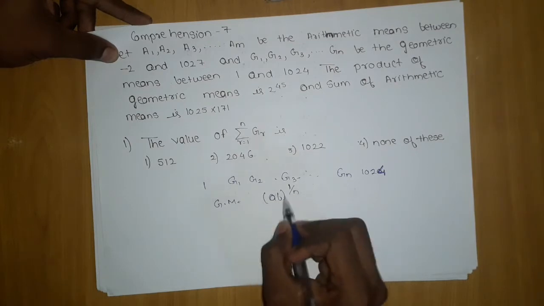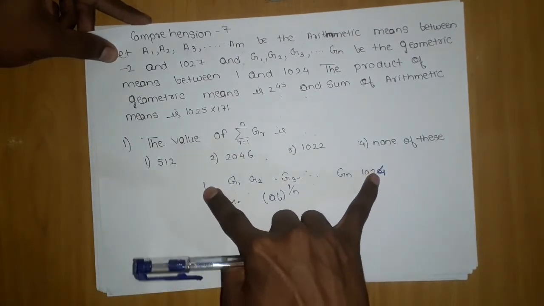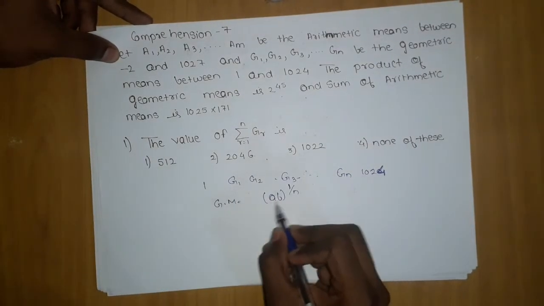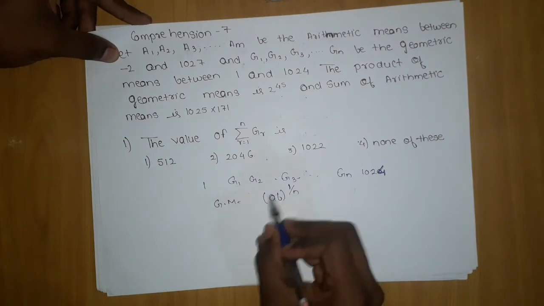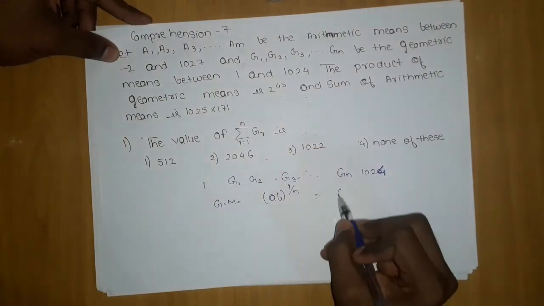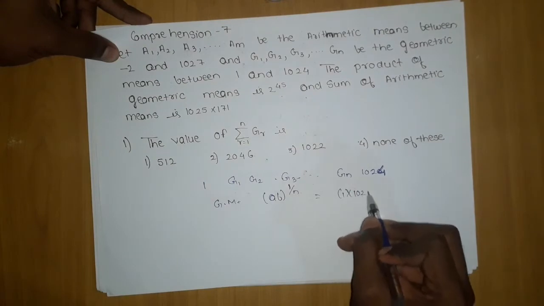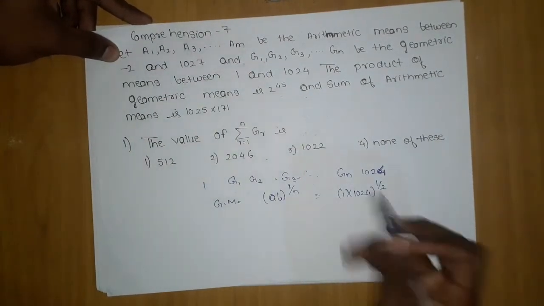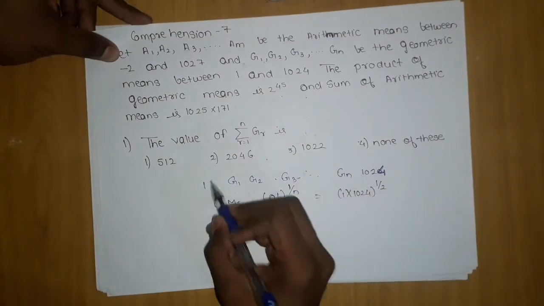I also told you the subscript rule: whichever terms you take, the subscripts should always add up to n plus 1. So here it is 1 into 1024 power 1 by 2. Why 2? Because here 2 terms are present, 1 and 1024.